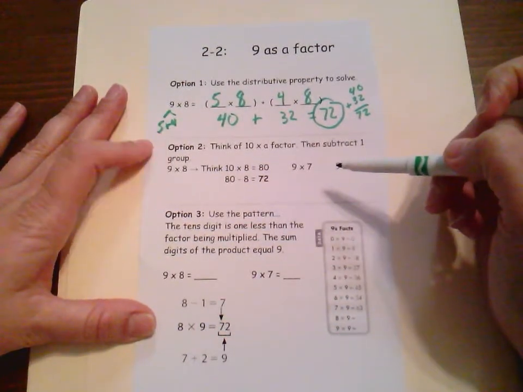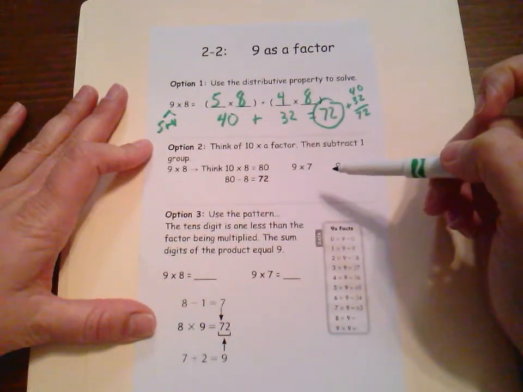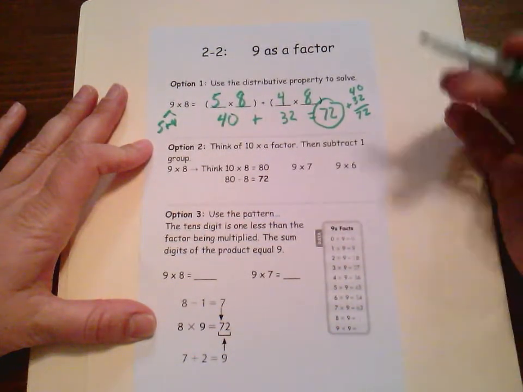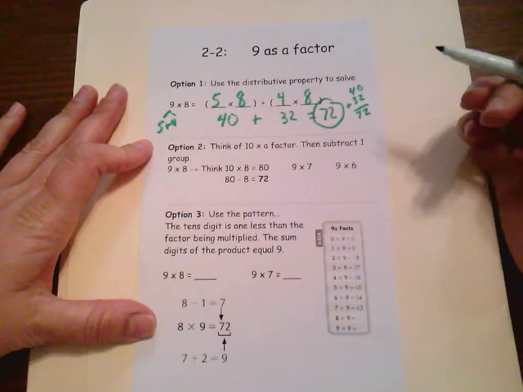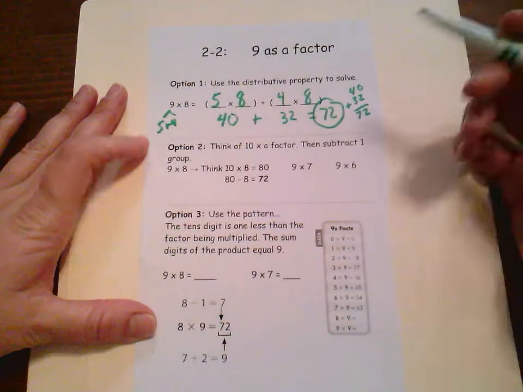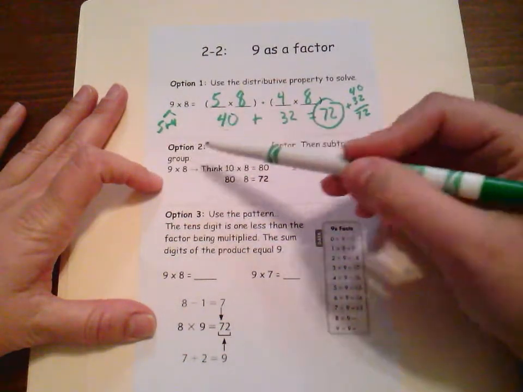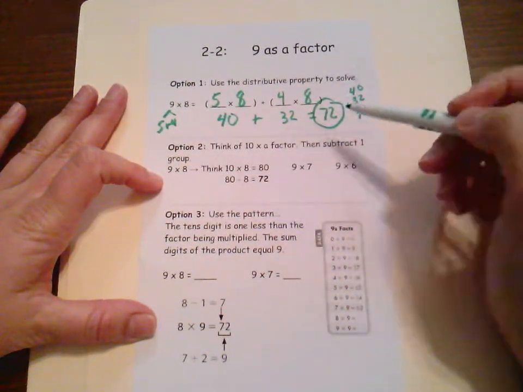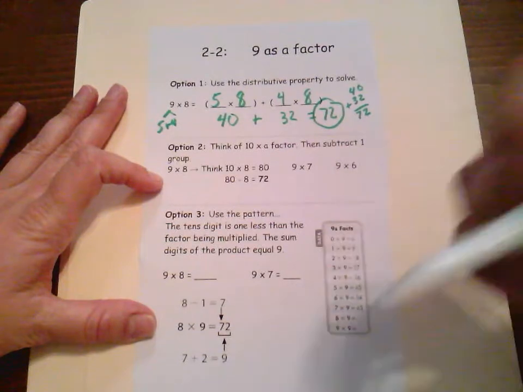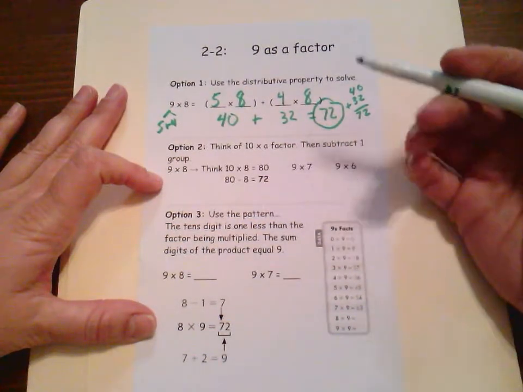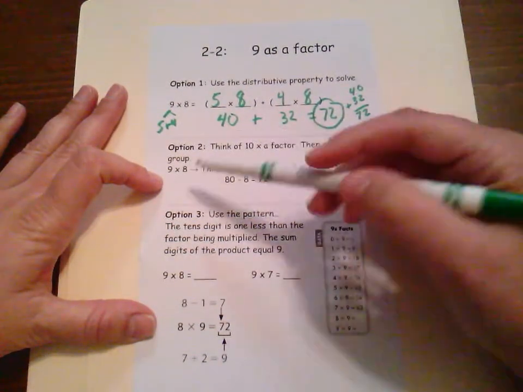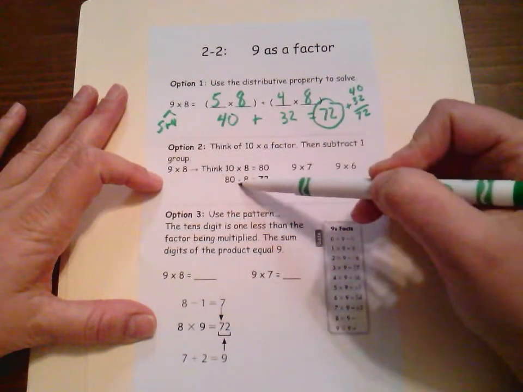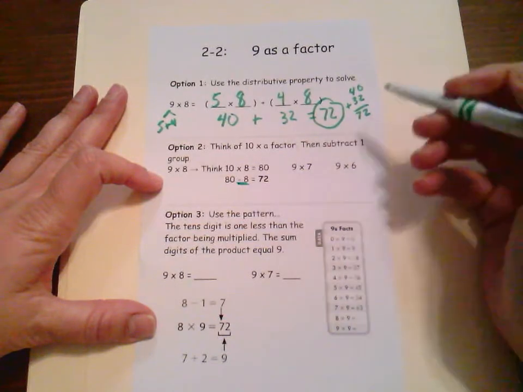Another strategy, another way to think of this is to think of that 9, instead of a 9, as a 10 as a factor, because we know that's a very easy factor to work with. We just add on that 0. So here I can think of 9 times 8. Instead of thinking of it as 9 times 8, I can think of it as 10 times 8. And at the end, I know I have one extra group, so I'm just going to subtract that factor one time. So here I've got 9 times 8. I'm going to think of it as 10 times 8, which is 80. And then I subtract 1 eight to get 72.